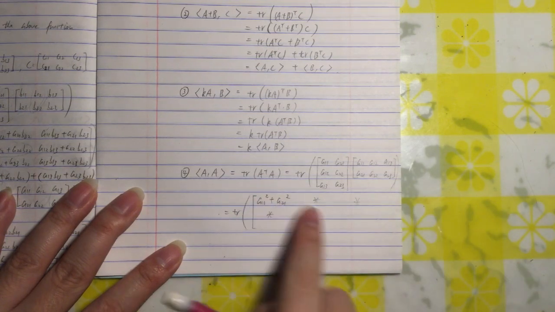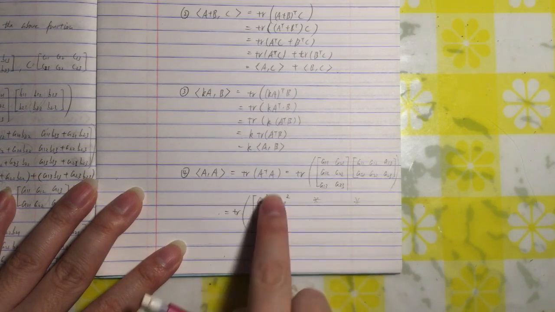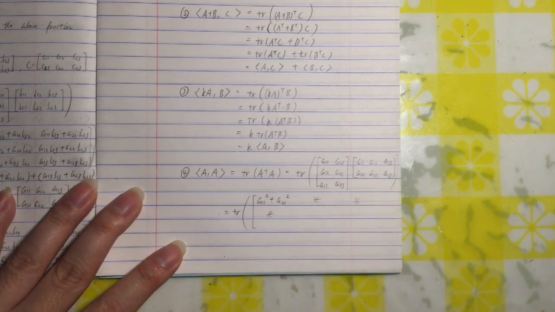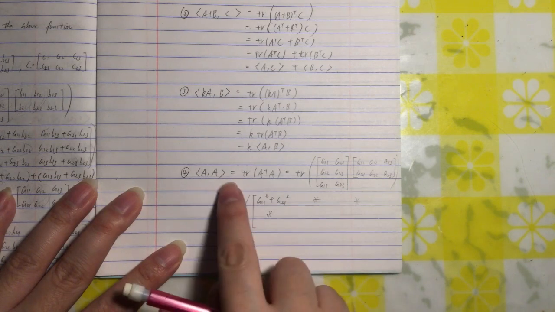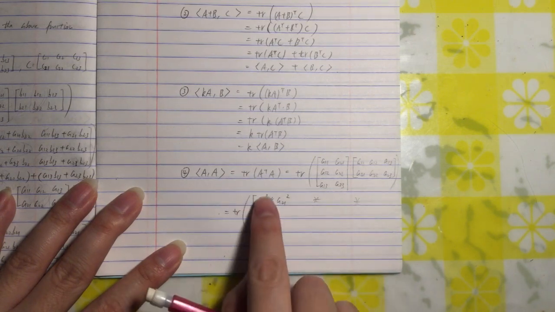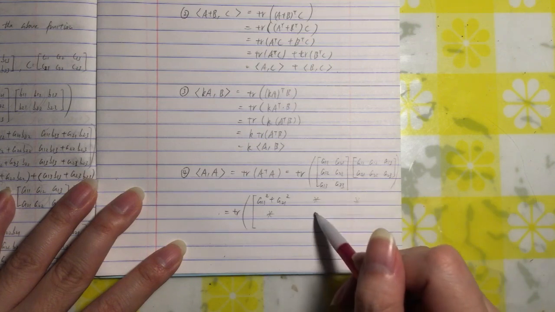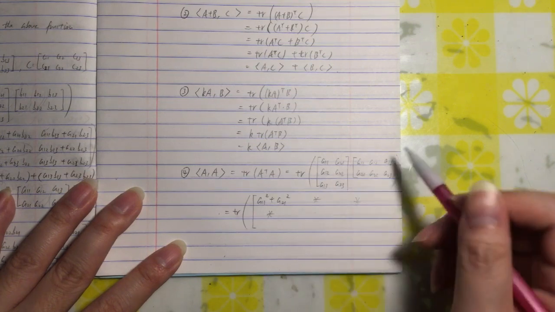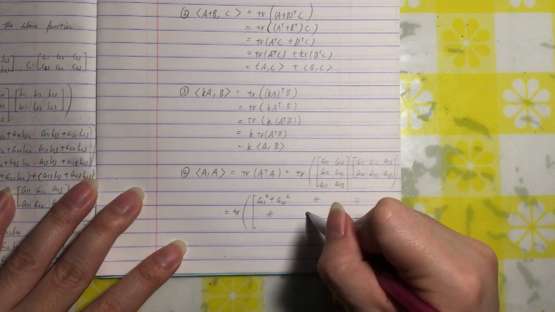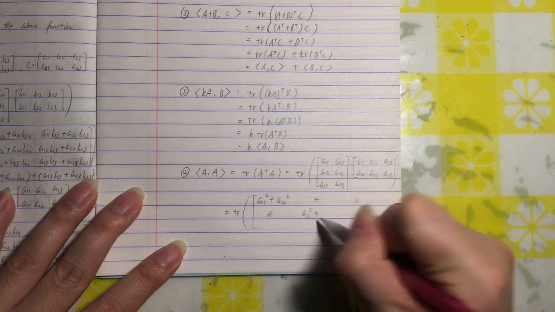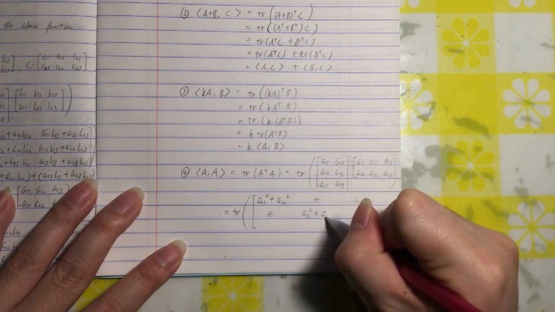We only care about the main diagonal. So from the second row, second column, take second row times second column. Get A12 square plus A22 square.